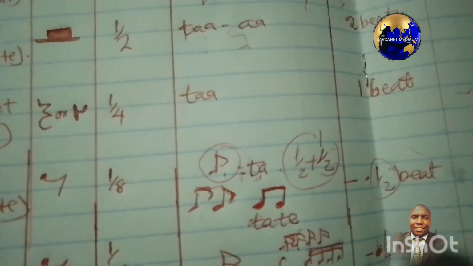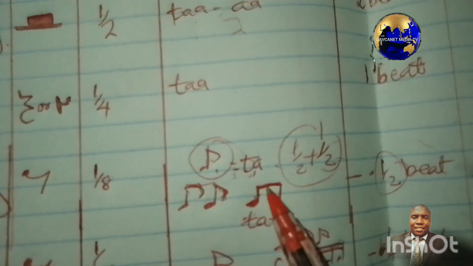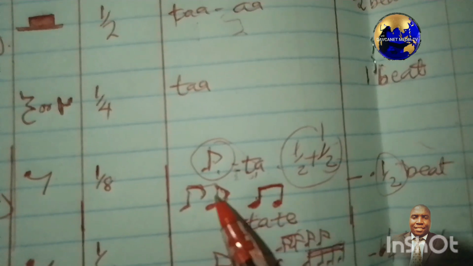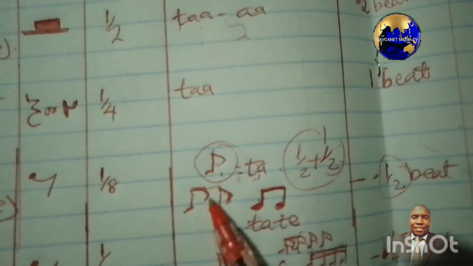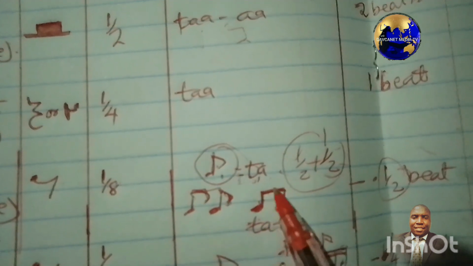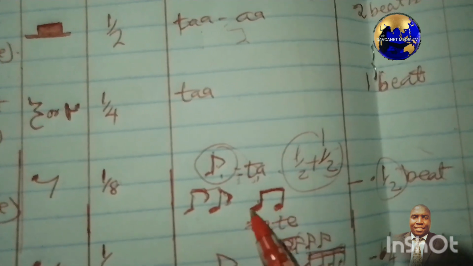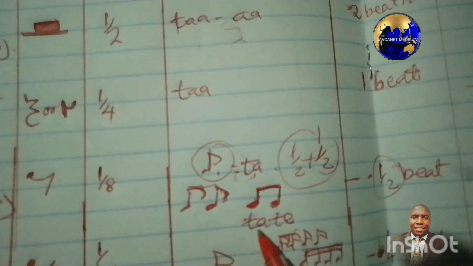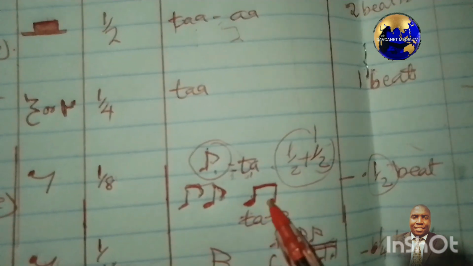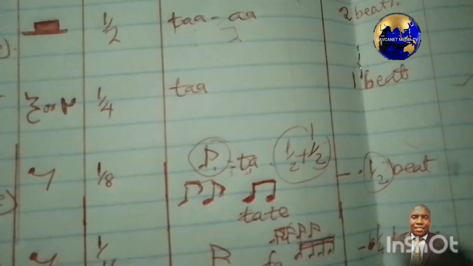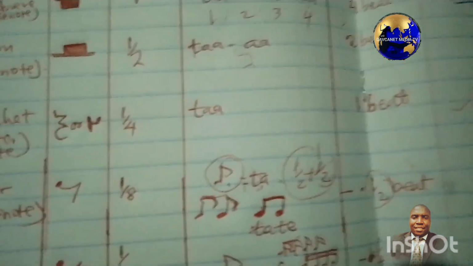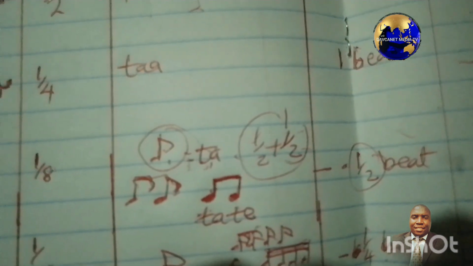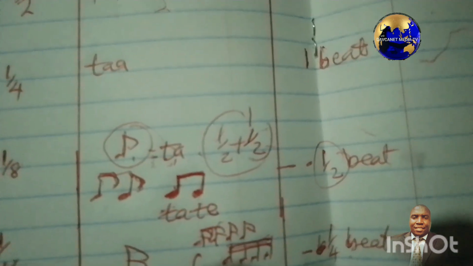And these notes are beamed together or grouped together by one line. Because these two notes have one flag, we use one line to beam or group them together. So the first one takes the sound ta, and the second one te. Ta, te, ta, te. This is the French rhythm name of a pair of quavers, ta, te.